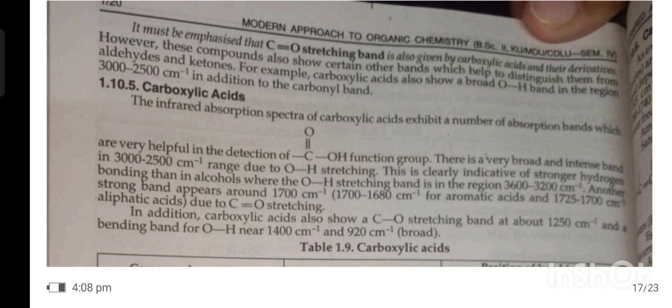This is a clear indication of strong hydrogen bonding, unlike in alcohol, where the OH stretching band is in the region 3600 to 3200 centimeter inverse. Another strong band appears around 1700 centimeter inverse, 1700 to 1680 centimeter inverse for aromatic acid and 1725 to 1700 centimeter inverse for aliphatic acid due to carbonyl stretching.